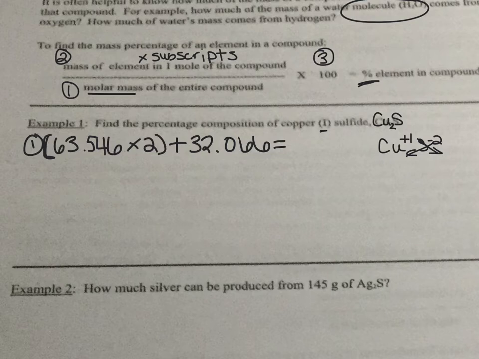And looking at this calculation, it is an addition problem. So how do I determine what my answer should have? Number of decimal places. Good. So how many decimal places are there going to be in this answer? 3. So our answer is going to go to the 3rd decimal place.